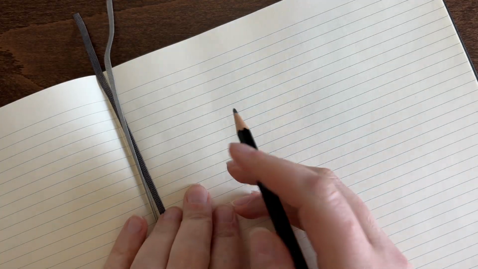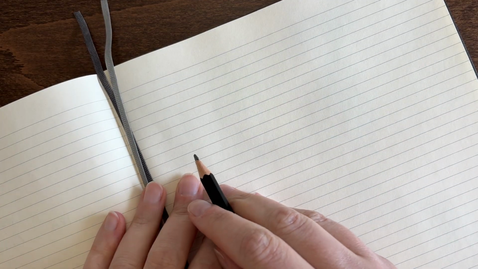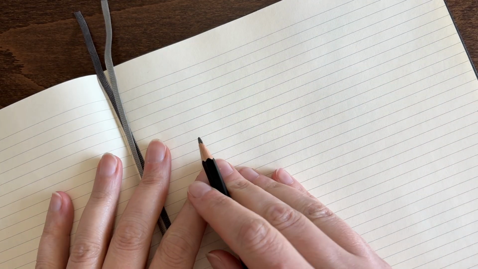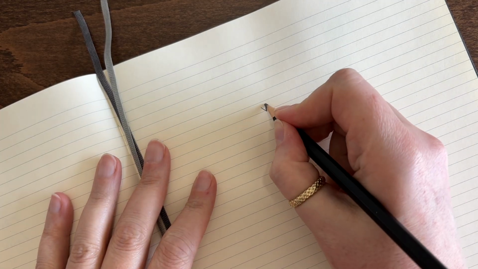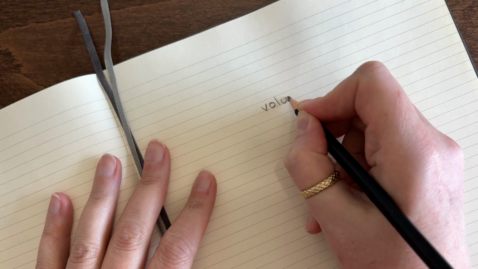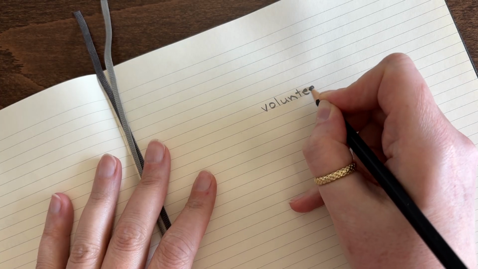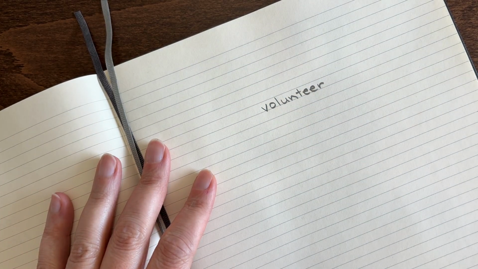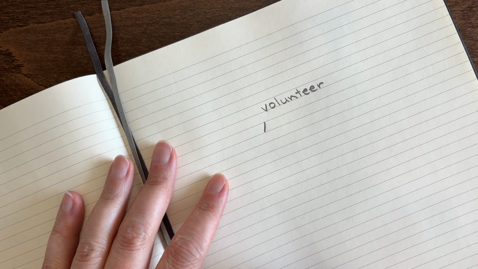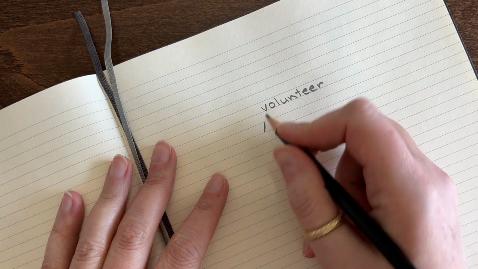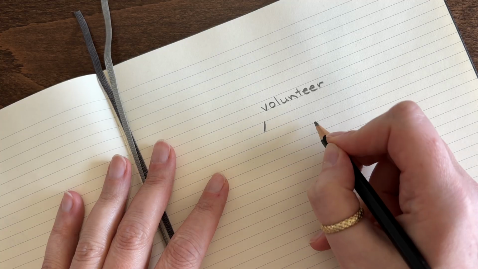I am Catherine. I am going to transcribe a word for you today. I just used a random word generator today. Let's do a longer one. Volunteer, volunteer, volunteer. Let's open our bracket to show we are now transcribing into IPA, the International Phonetic Alphabet.